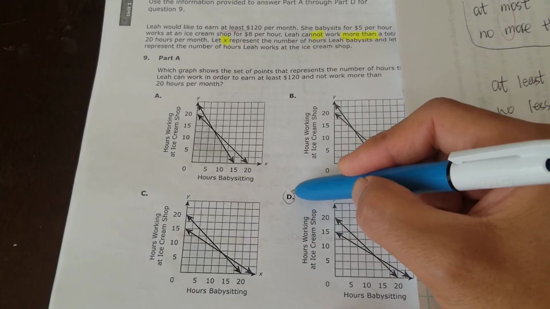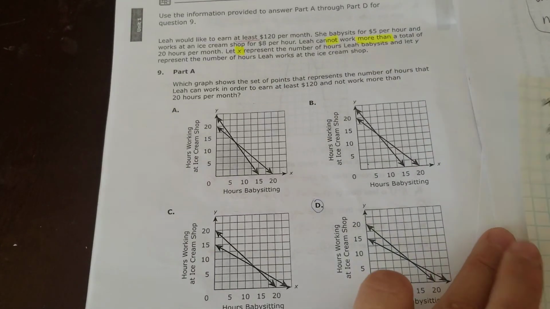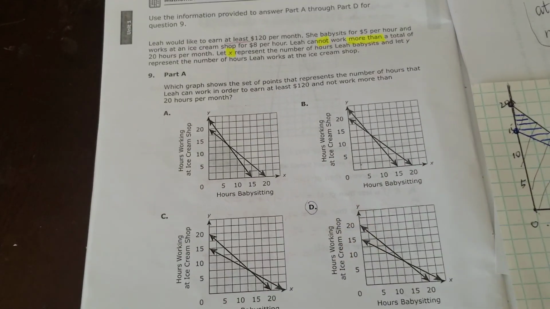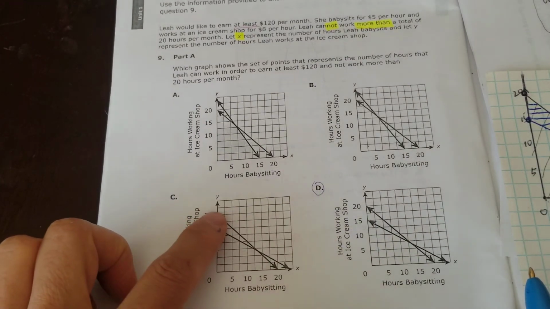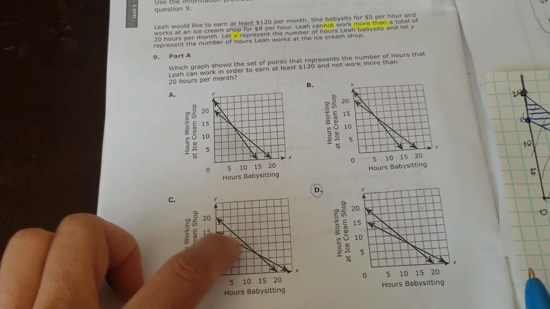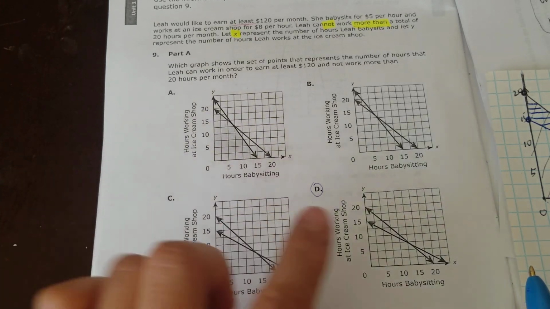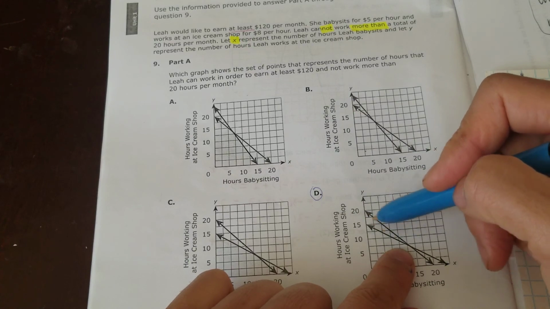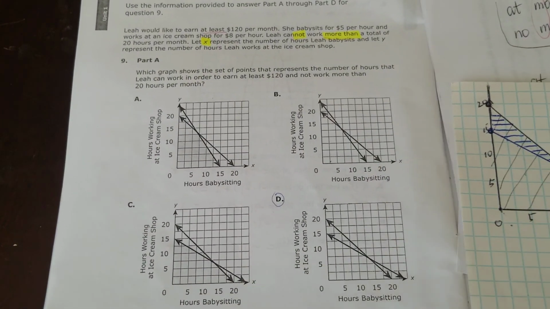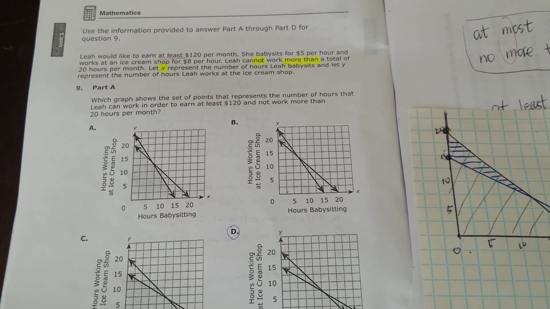However, if your printing is not clear, for example the shaded area is not clear, and you pick this one, you have to show me your overshaded area. For this one, you can make the little tiny triangle part shaded. It will be perfect. And now we're done with part A.